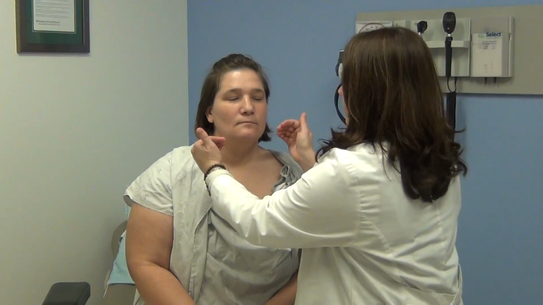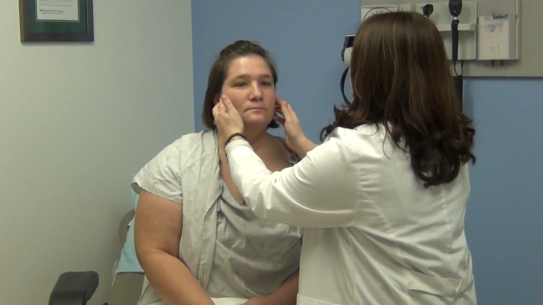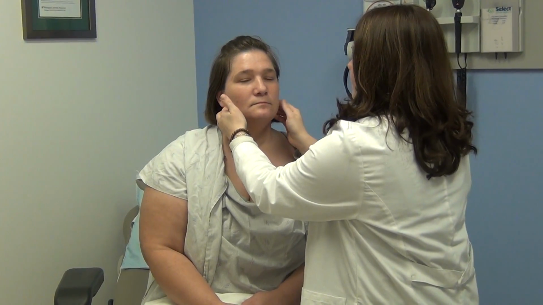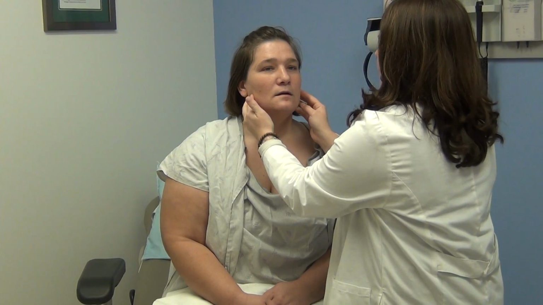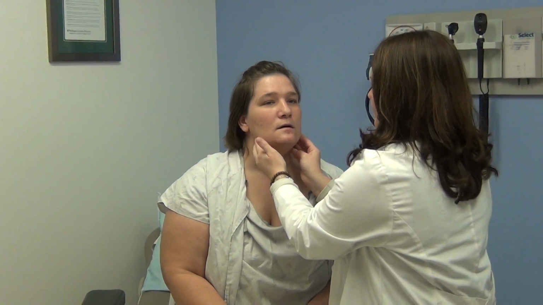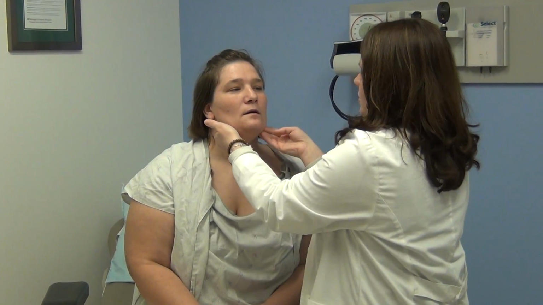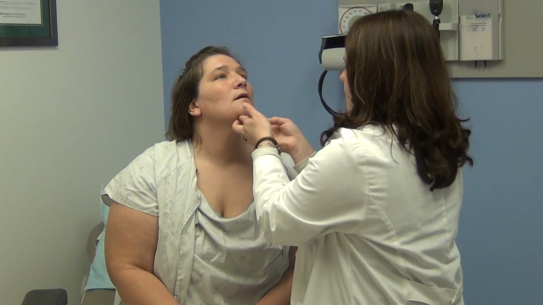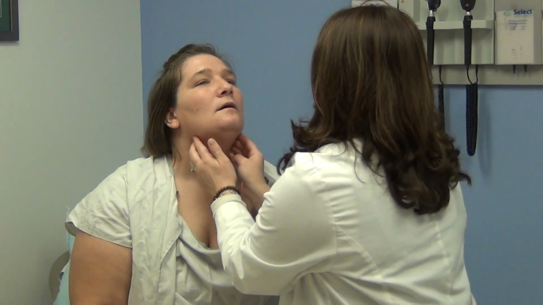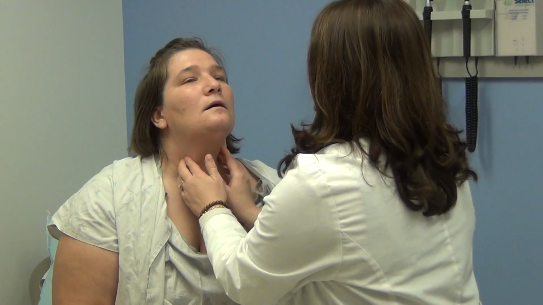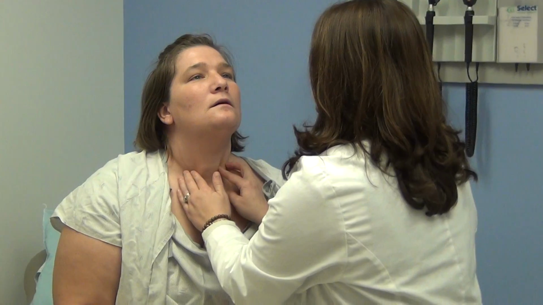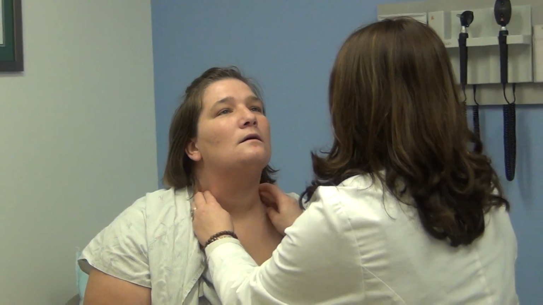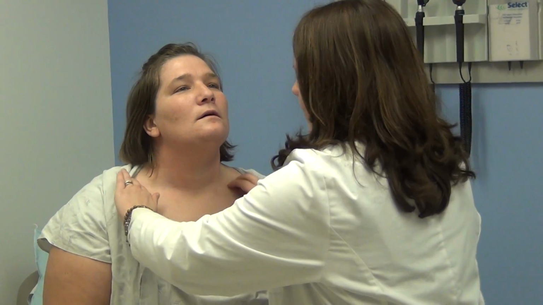So when we assess the lymph nodes, we want to first assess from the front to the back. So we'll do the pre-auricular, or post-auricular, sorry, her pre-auricular. Then we'll check for the tonsillar right here. And then we want to do the submaxillary, submental. We also want to check her superficial cervical, her deep cervical, and her posterior cervical, and then her supraclavicular.